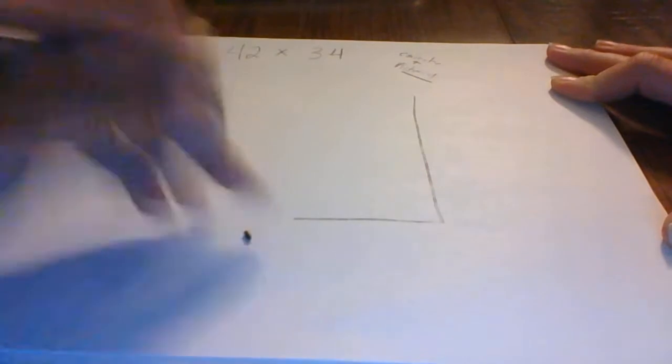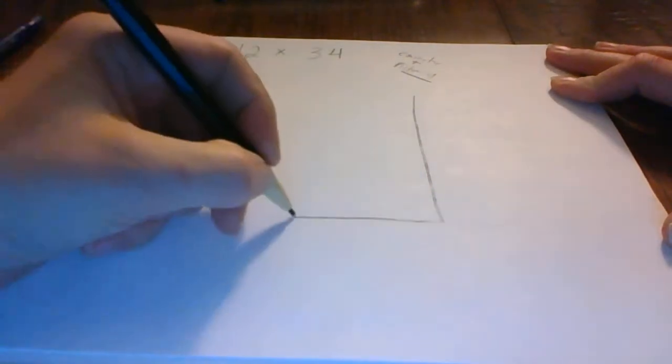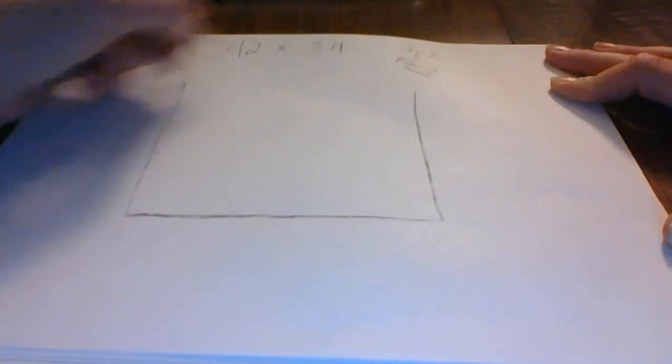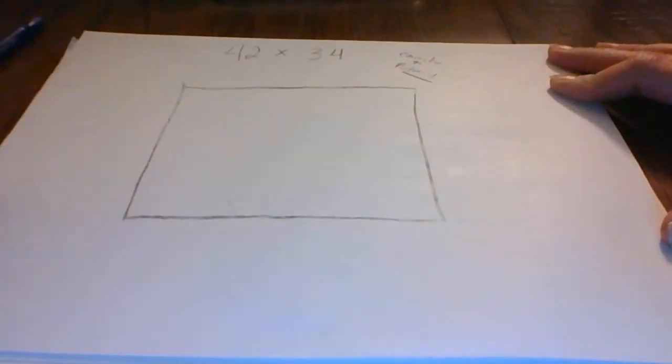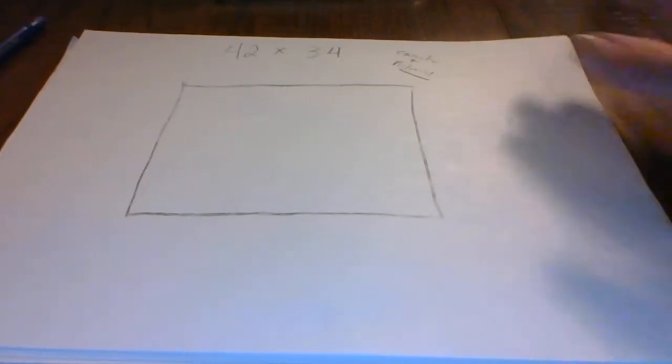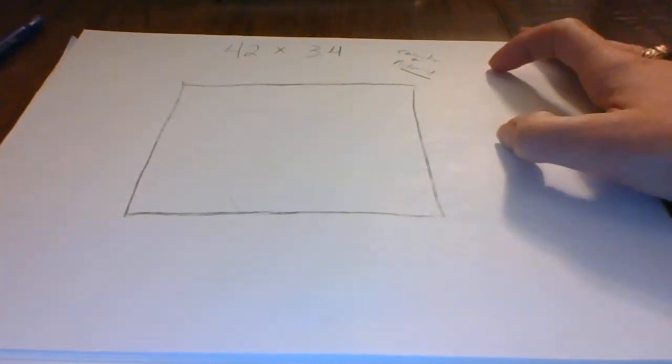So the first strategy that we learned was the concrete and pictorial method. And basically what we recognize is that every multiplication problem is an area of a space. Okay, so we start every multiplication problem with a square or a rectangle.